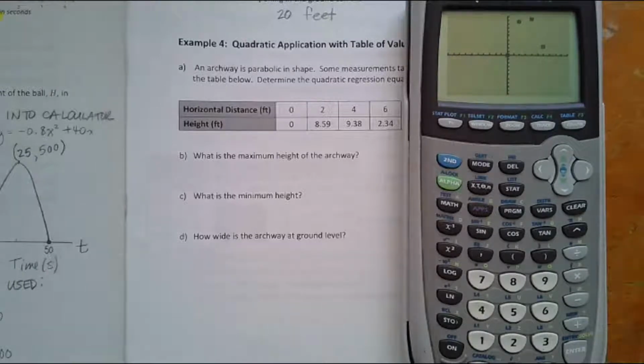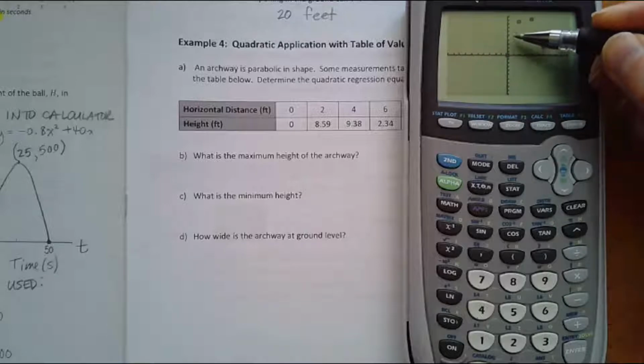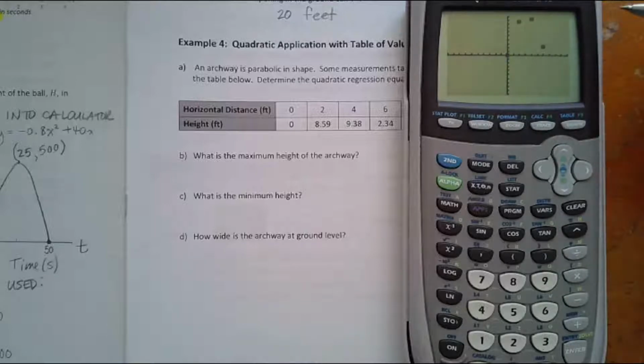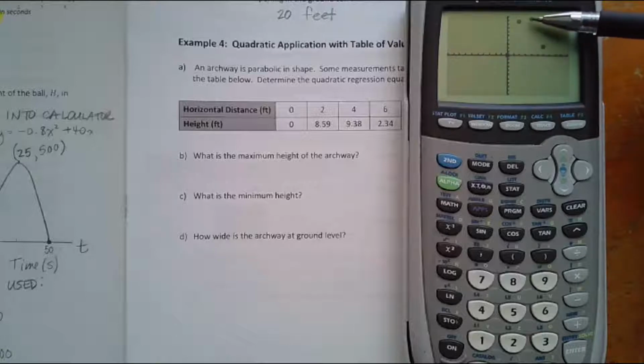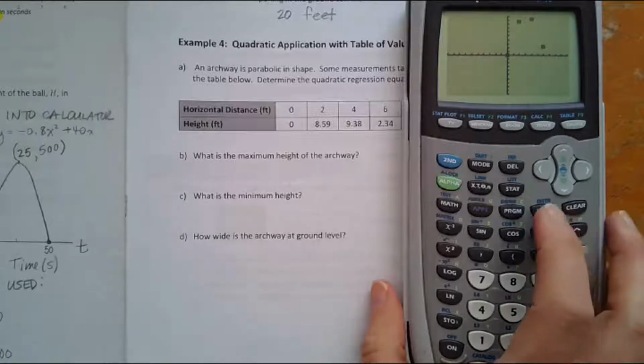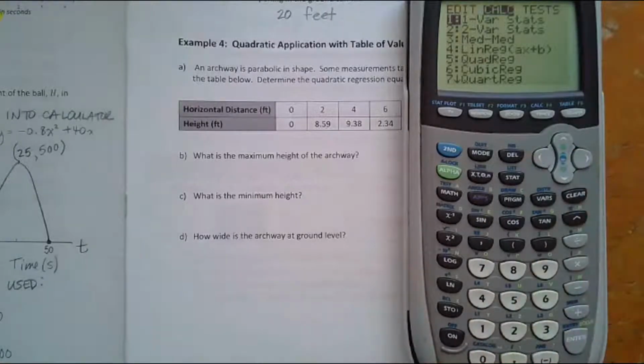It's making a bit of a U-shape, right? An upturned U-shape, right? You can see that. Similar to what we saw with the golf ball being hit in the air and coming down again. So this definitely looks quadratic. So now we have to actually get the equation, right? We'll know we have the equation when we have the curved arc, like a curved line going through it. So let's go back to our steps again. We go to stat, calc. Anytime we want the line connecting the dots, it's under stat, calc.